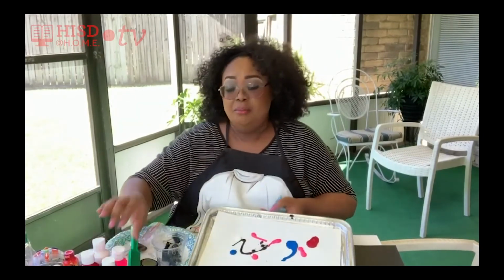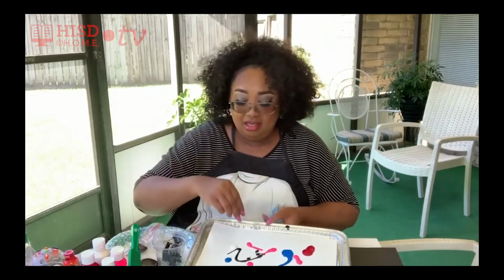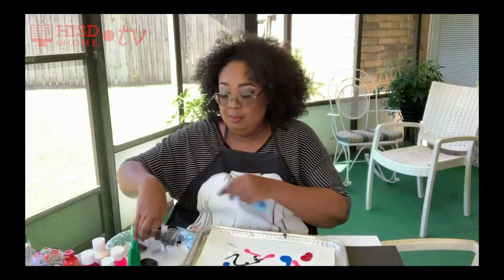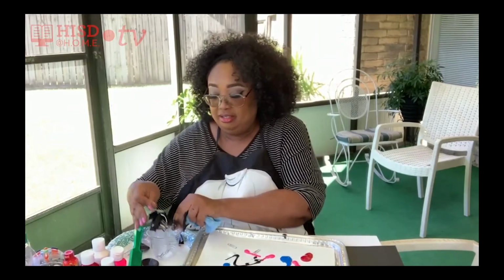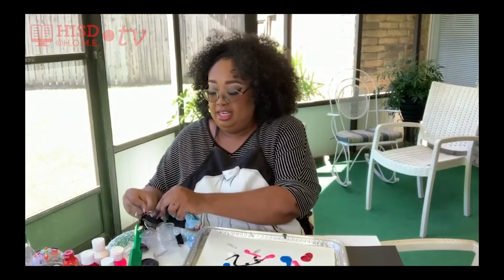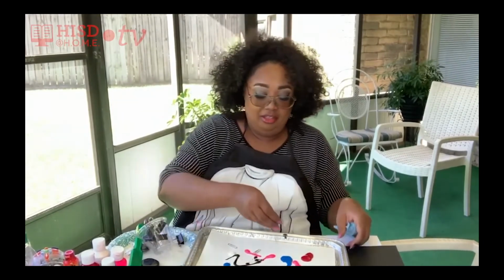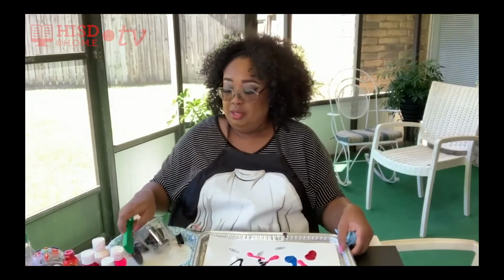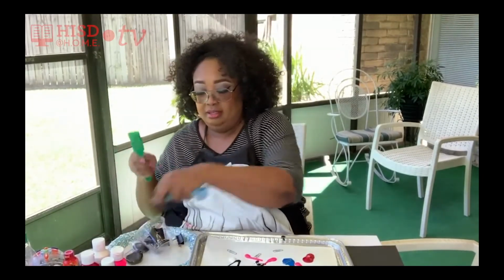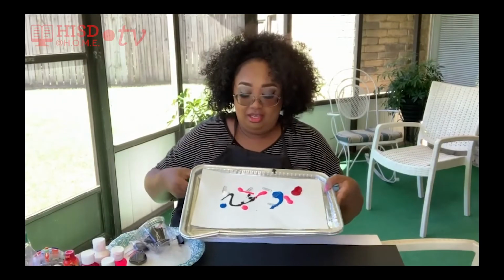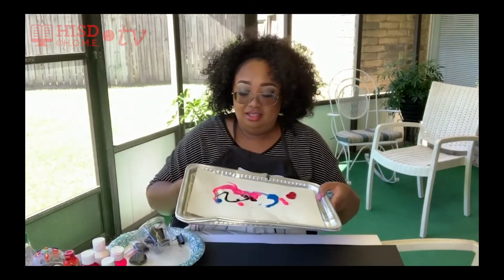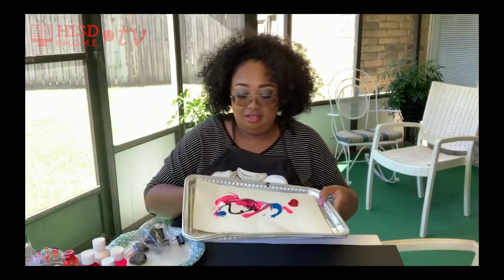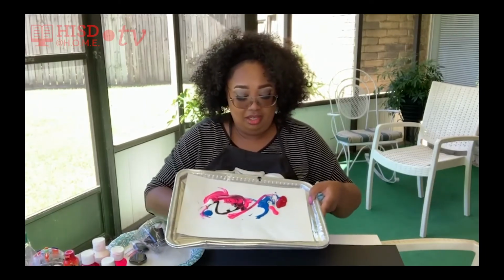Then I'm going to take materials that I know are magnetic, like paper clips. Remember, we discussed earlier that paper clips have iron in them. And I'm going to generate a magnetic field. So I'm going to take my magnet, come underneath my tray, and start moving them and making a design, swirling my colors together.